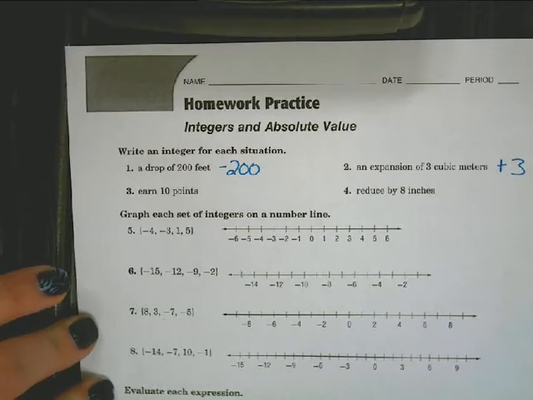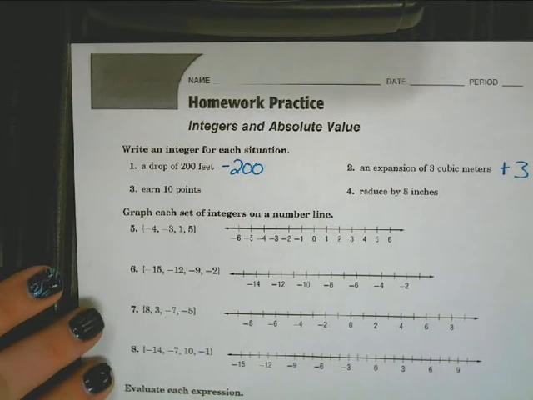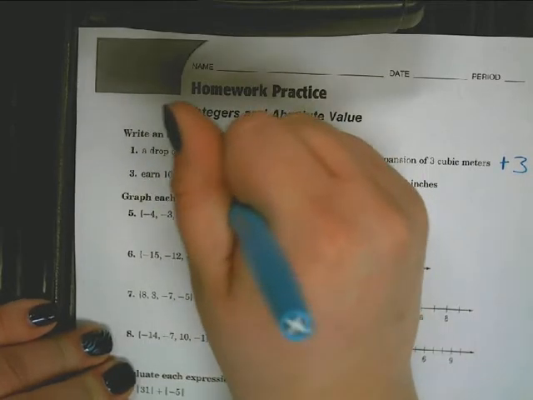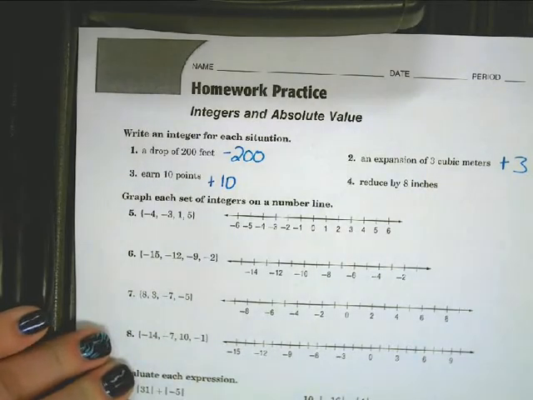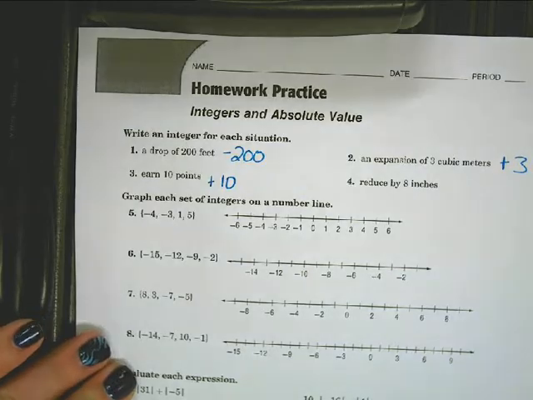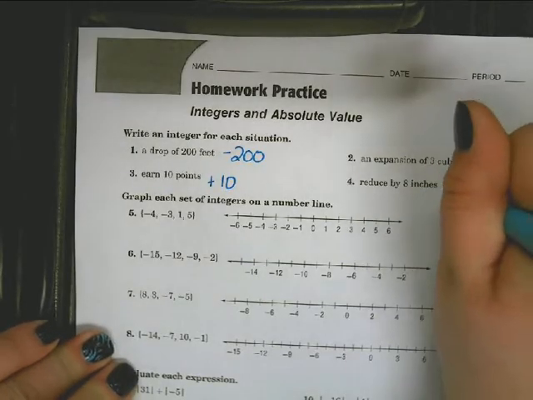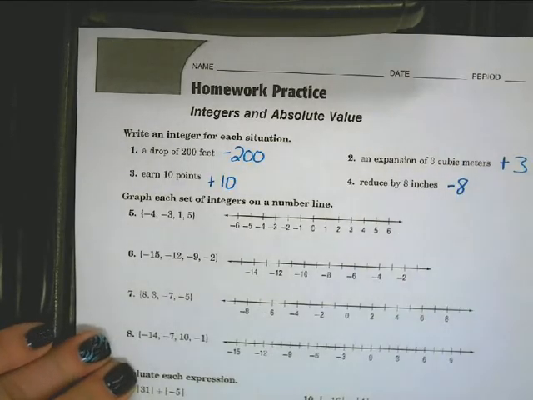Plus 10. Positive 10. Earn 10 points. Positive or negative? Positive. So positive 10. Reduce by 8 inches. Negative what? Negative 8. Okay, questions on writing integers?